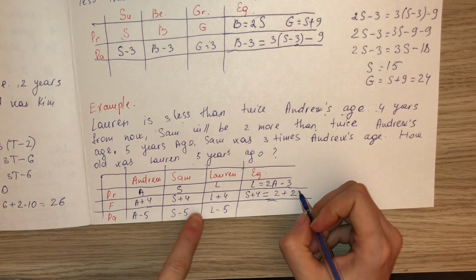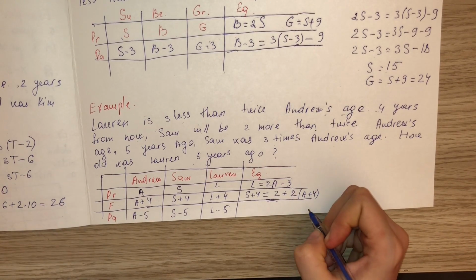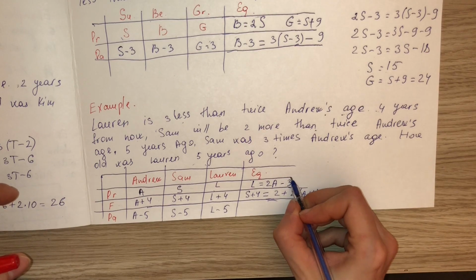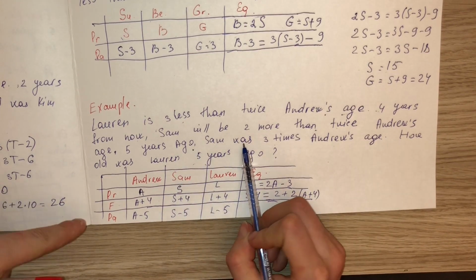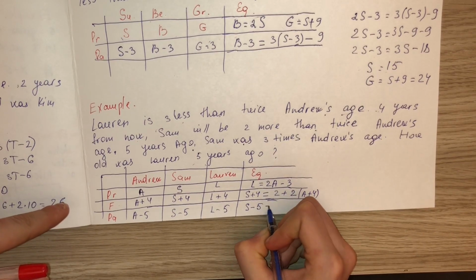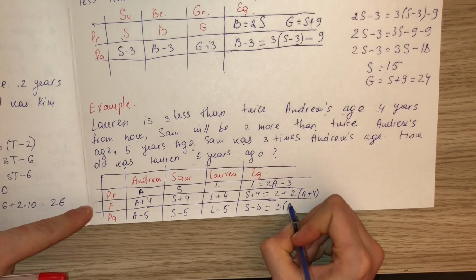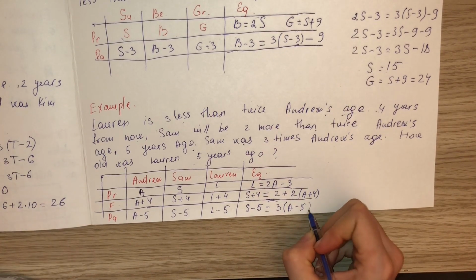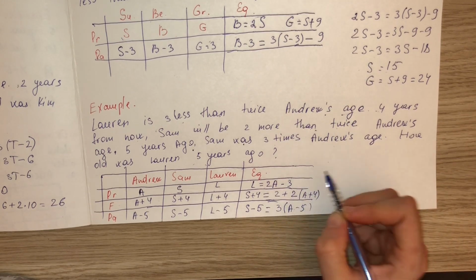Twice Andrew's age will also be A plus 4. And what about our third equation? 5 years ago, Sam was S minus 5, was 3 times Andrew's age. This is our equation system.